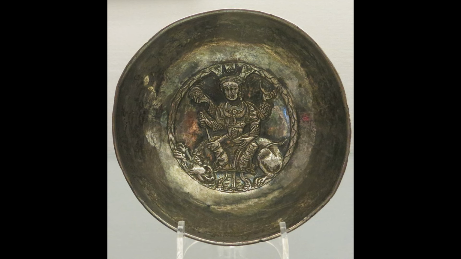In regards to material culture, this is a very famous bowl from the region, and you can see a very Iranic phenotype depicted here. So this is of a goddess, and what you can see is that it's very much reflective of an Iranic phenotype, as I mentioned.